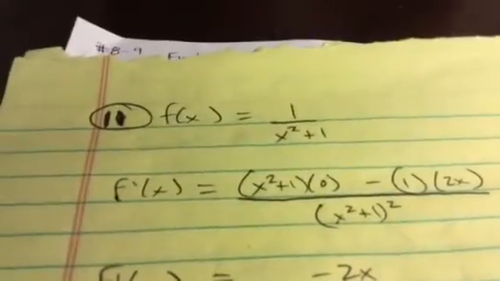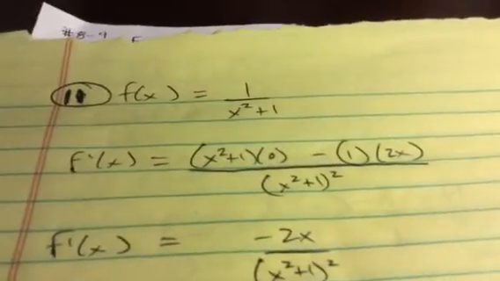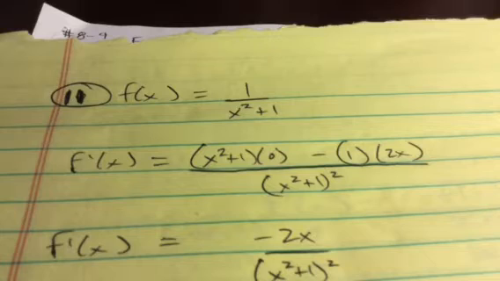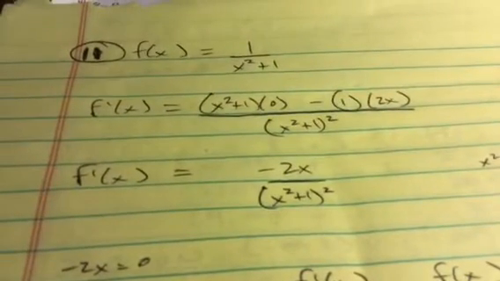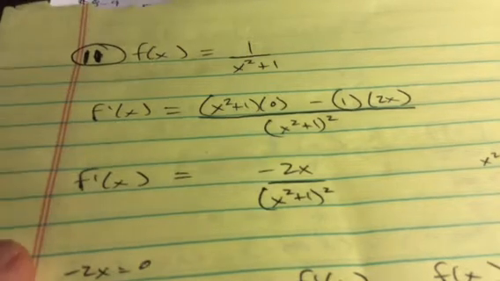Right there. Again, low d high minus high d low over low squared. That is the quotient rule. You get negative 2x over (x squared plus 1) all squared. Notice that the denominator won't be 0 because x squared plus 1 equals 0 gives you an undefined, gives you i.